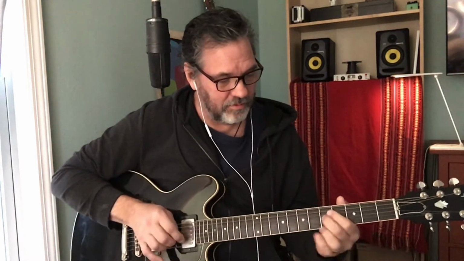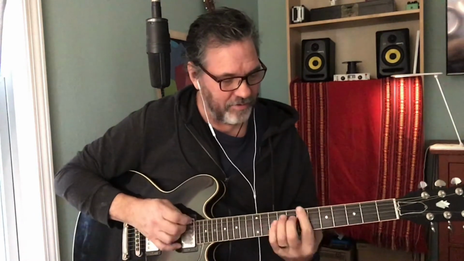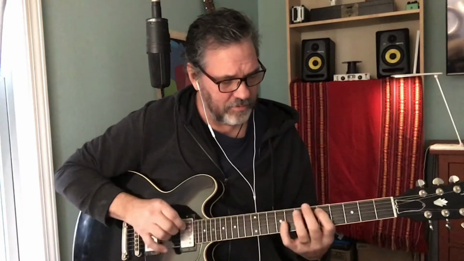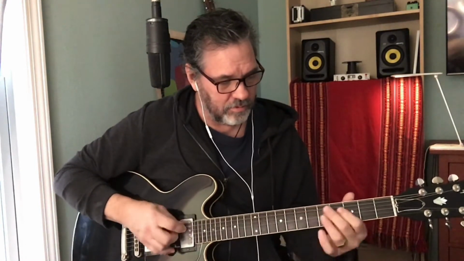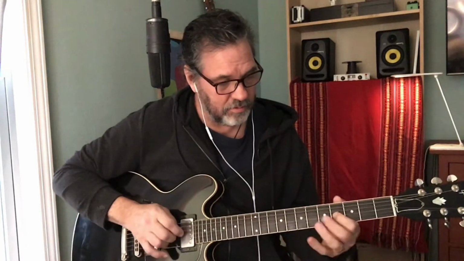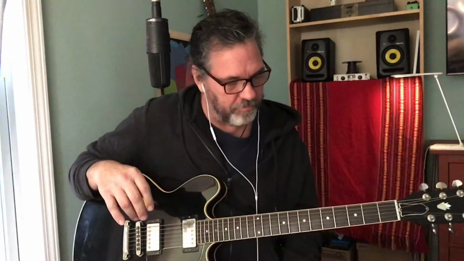Right, but putting those extra notes in. Especially some of that modal sounding stuff over that A minor sounds really good. Then coming back to that D, more solid major pentatonic.